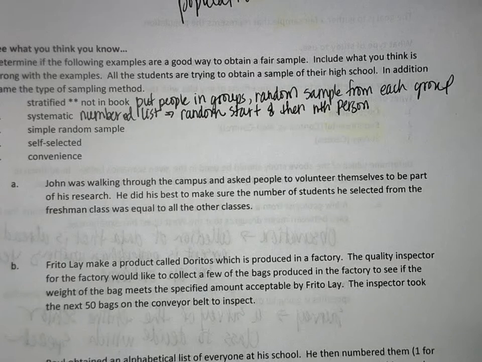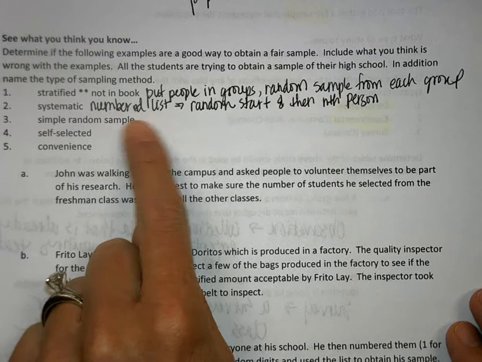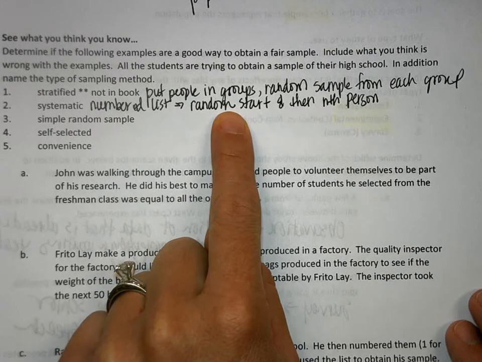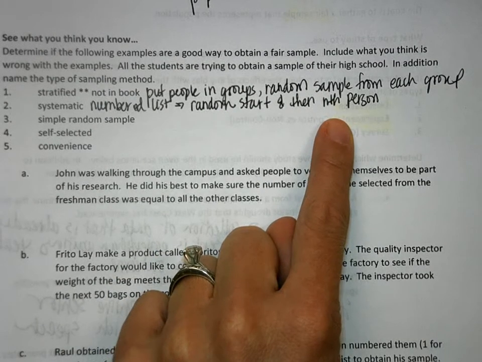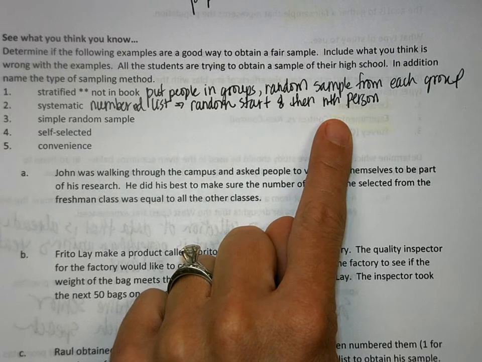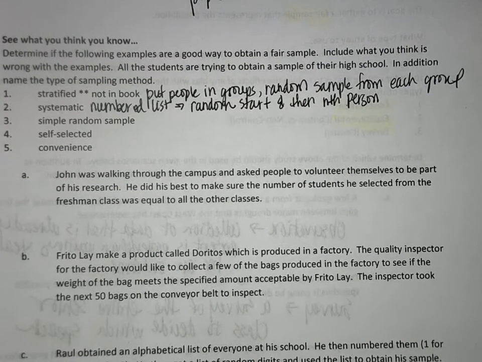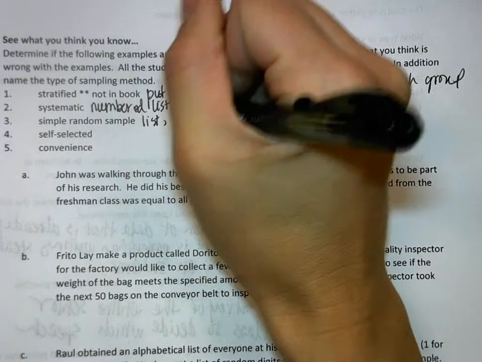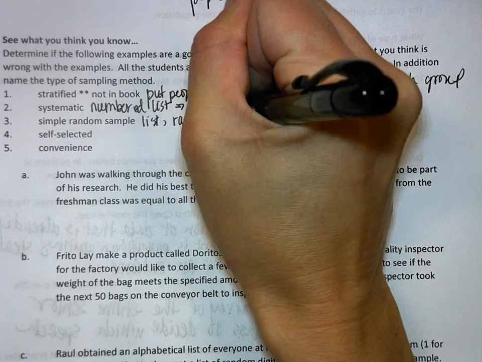Does that make sense? So this says a numbered list, so you have a numbered list of 1 to 1,000. You'll do a random starting point. So like I said, number 78, and then you'll take the nth person. So from 78, we're going to take every fifth person and keep going through the list until we get back to 78. Okay? All right, a simple random sample is that you just have a list, and then you just take a random person or random picking from that list.